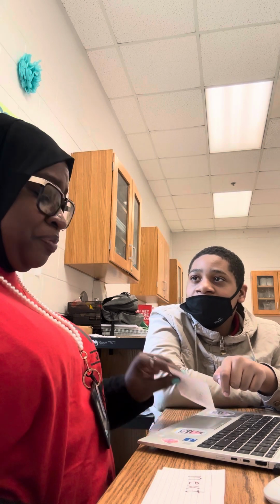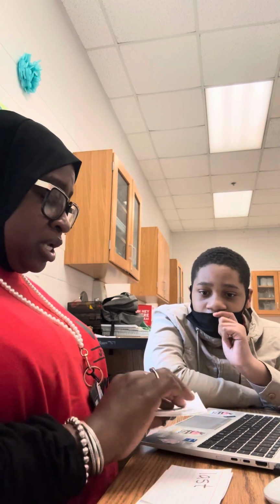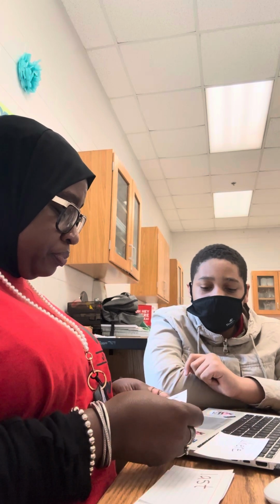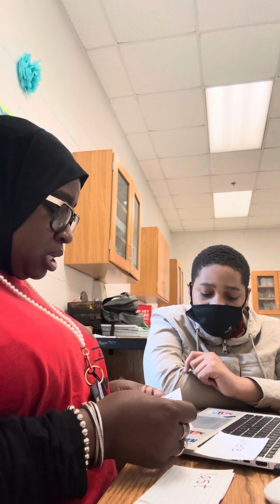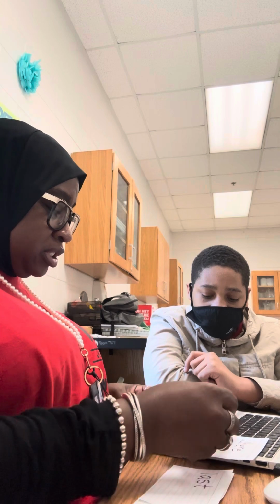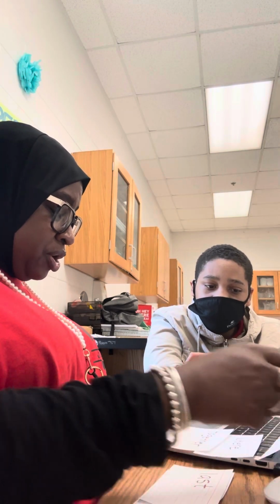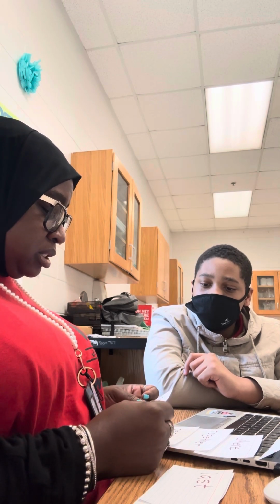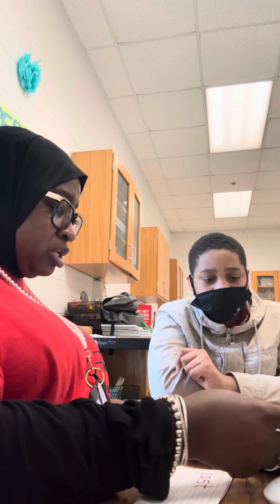Okay, good. All right, so some of the sight words we went over are where, together, answer, because, and ready. Okay? These are some of our sight words.